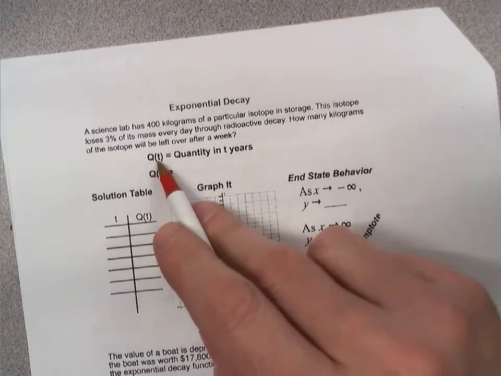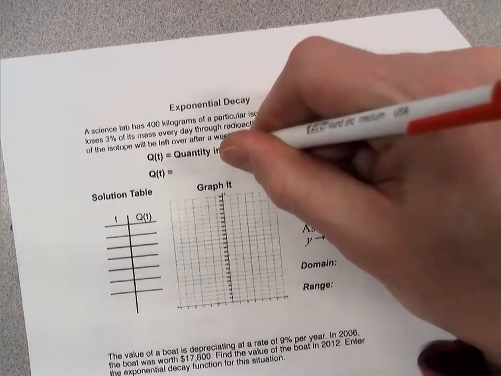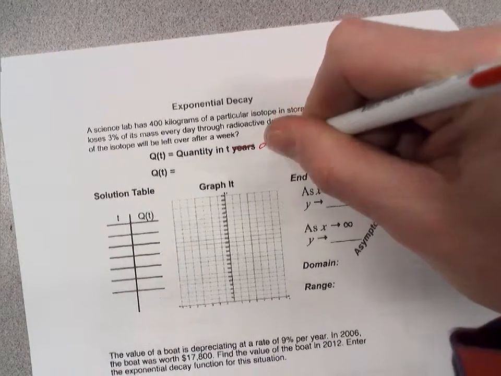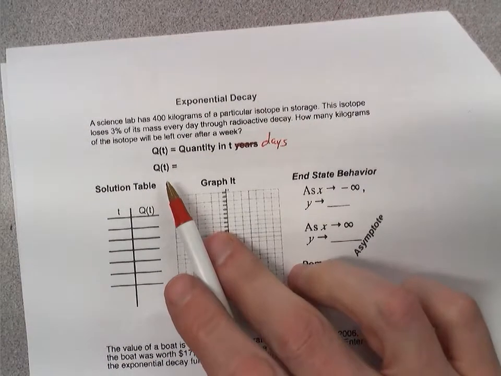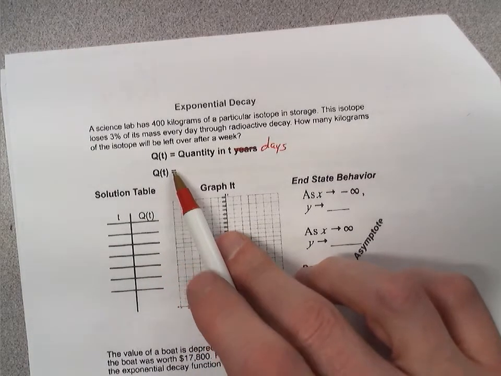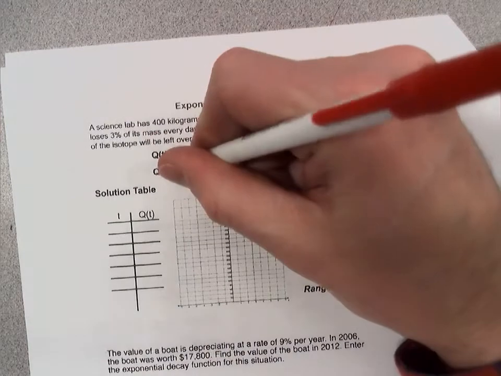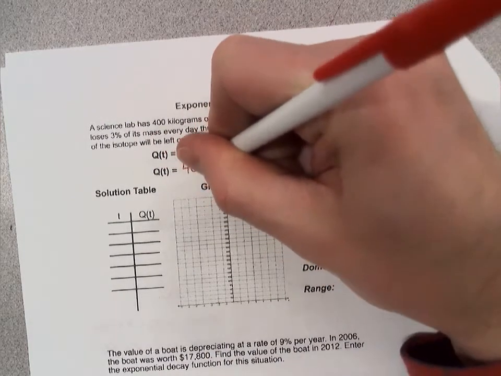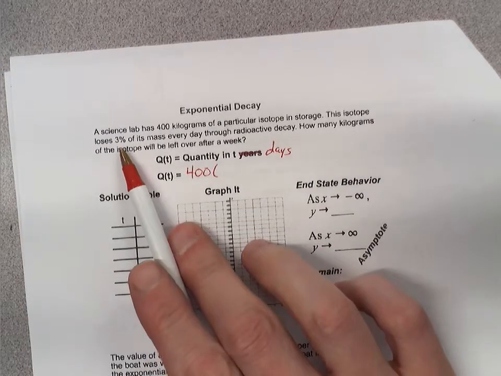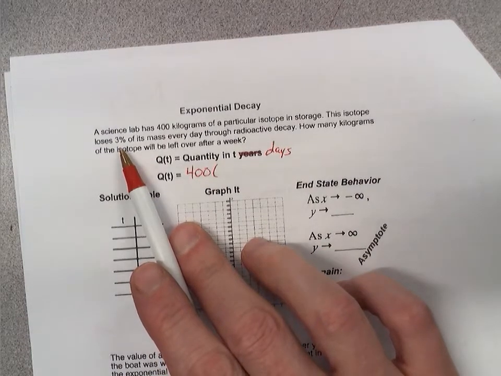So it says Q of T is going to equal the quantity in T. This should say days, not years, so let's fix that. Okay. So Q of T, what do we have here? Q of T is going to equal, well, what's our original amount? Original amount is 400 kilograms. And then we want to multiply, okay, what's happening to it? It's losing 3% per day.